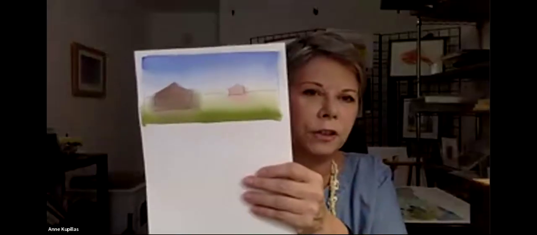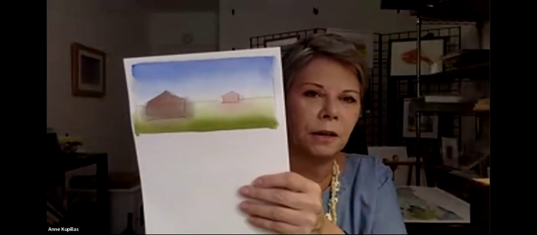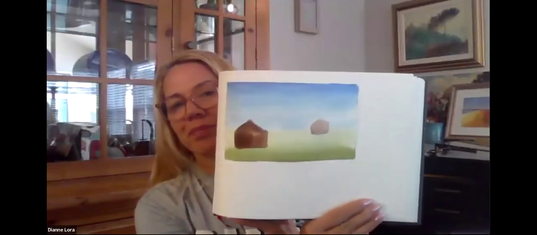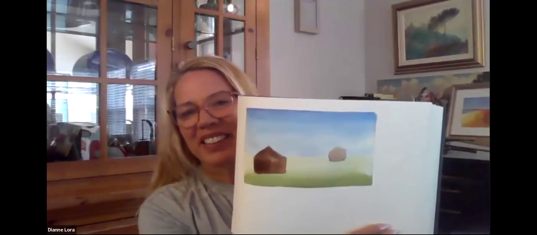Anybody have a really good gradation that they want to share? I've messed mine up with adding extra colors that pushed some of my gradation away. Yeah, Diane, I see you holding yours up. Oh, nice. Nice and smooth. Beautiful. And do you get that feeling, you guys, when you look at that, that it is actually three-dimensional, even though it's not?